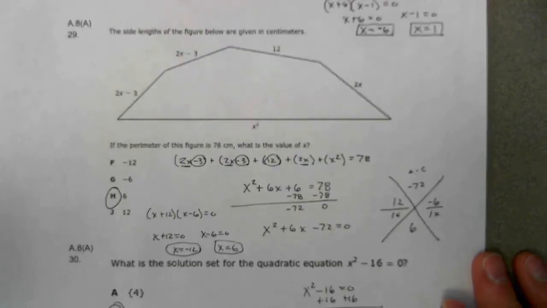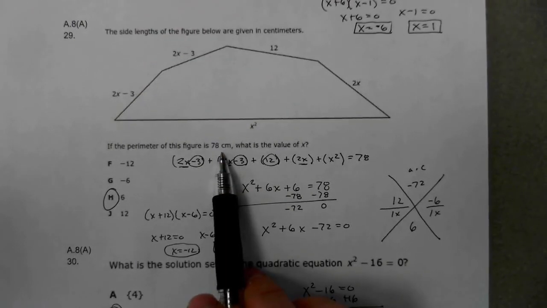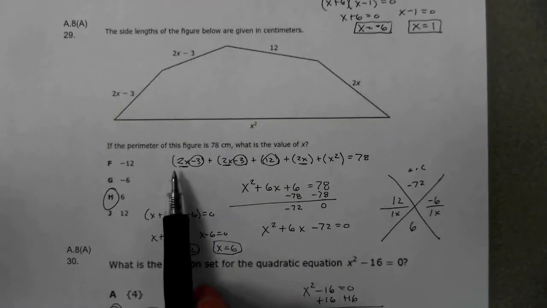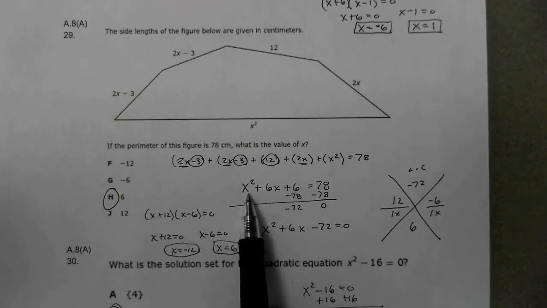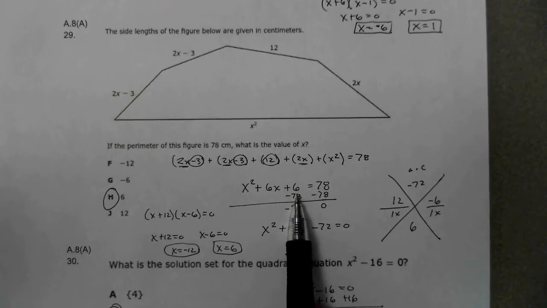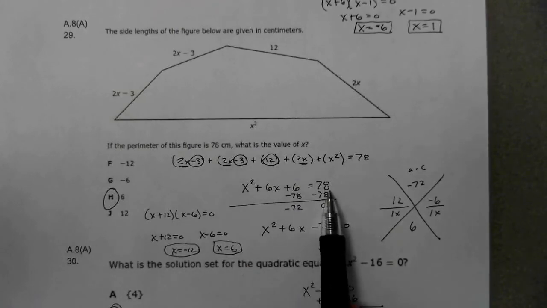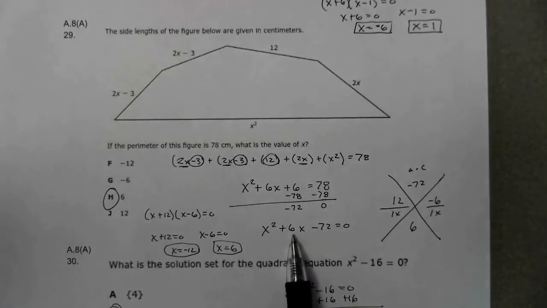Number 29, you have to find the perimeter. The first thing to do is find what the x would be. We know the total would be 78. So what I do is I add all the sides, which I did here. I combine like terms. There's no other x squared, so it's x squared. I have 6x once I combine all my x's together, and I have positive 6 when I combine all my constants. Then I turn it into standard form. So I move the 78 to the other side, so I get x squared plus 6x minus 72 equals 0.